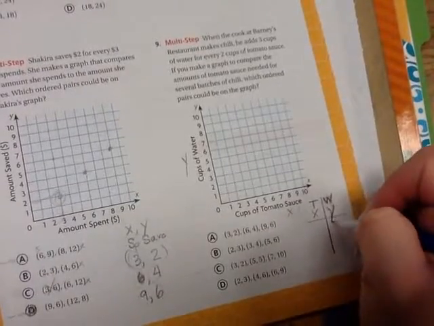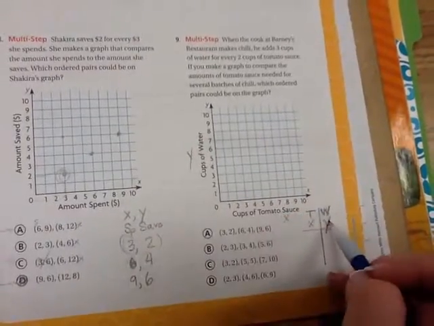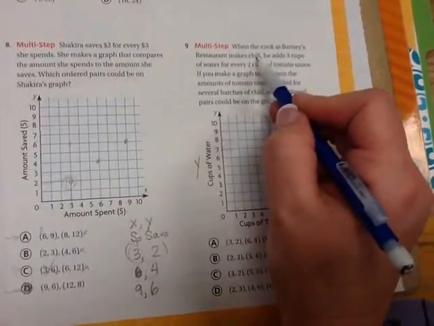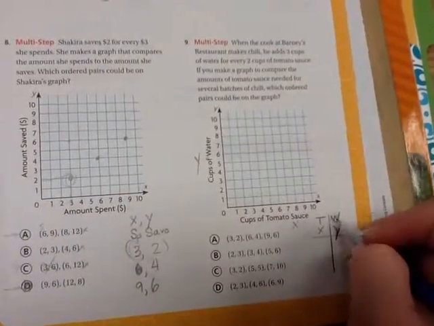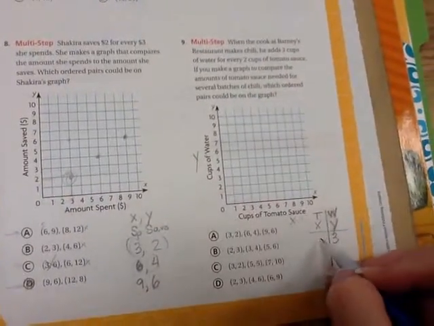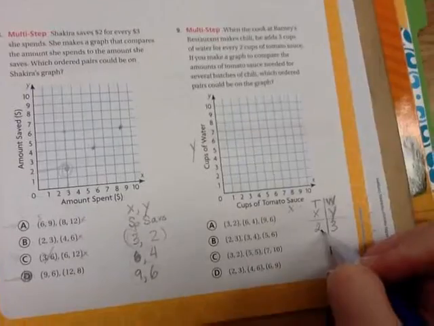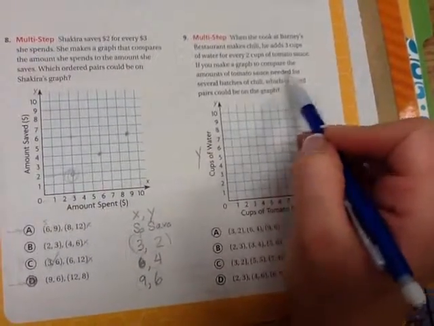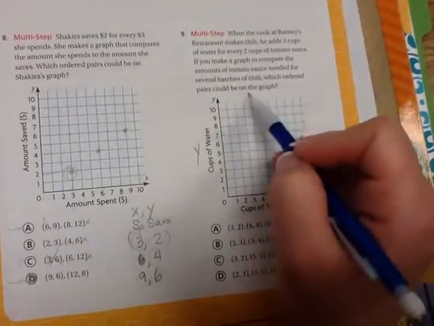This is my water, it's my Y. So I apologize, water is Y. So when the cook at Barney's restaurants makes chili, he adds 3 cups of water for every 2 cups of tomato sauce. If you make a graph to compare the amounts of tomato sauce needed for several batches of chili, which ordered pairs can be on the graph?